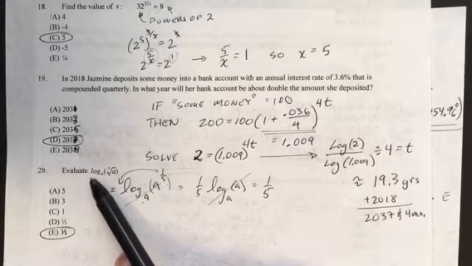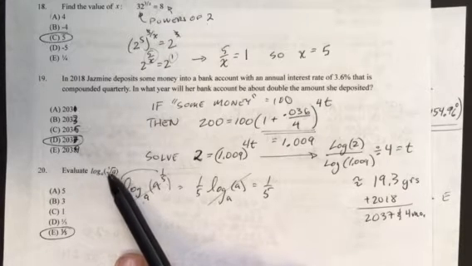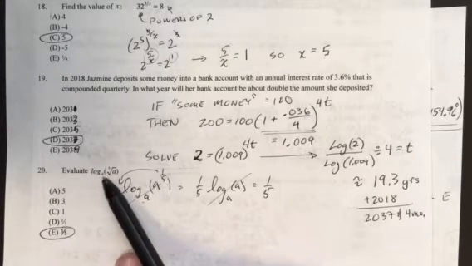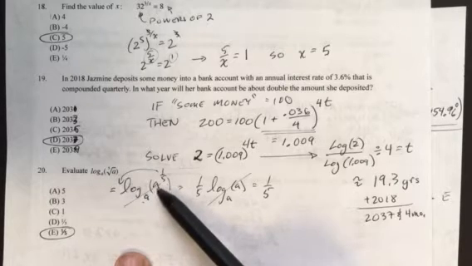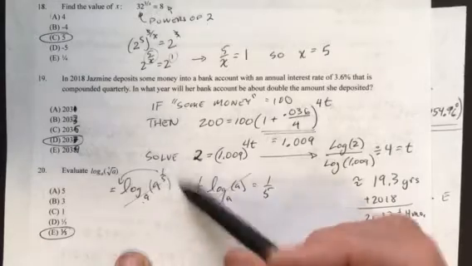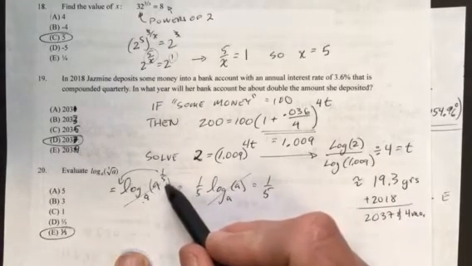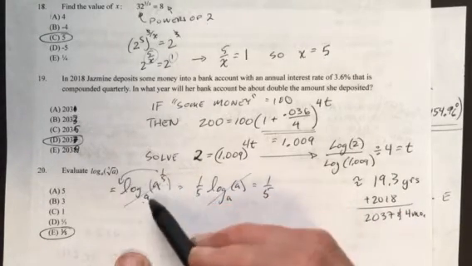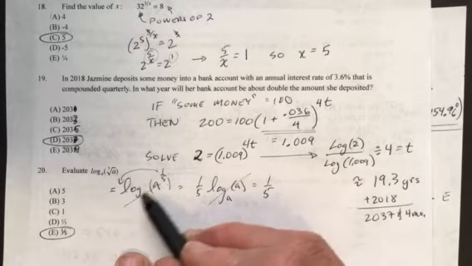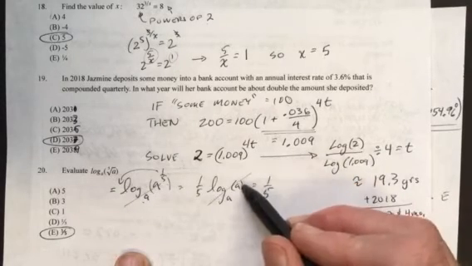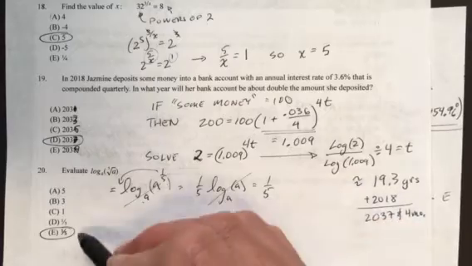Evaluate log base A of the 5th root of A. What you do is you take A, and if it's the 1/5 root, you raise it. Sorry, the 5th root is the same as raising it to the 1/5 power. That 1/5 comes out front. Log base A of A, they kind of cancel. Turn into 1. 1/5 times 1 is 1/5. So the answer is E.